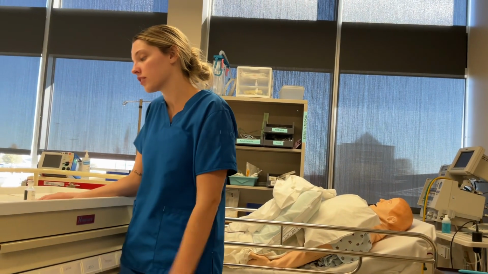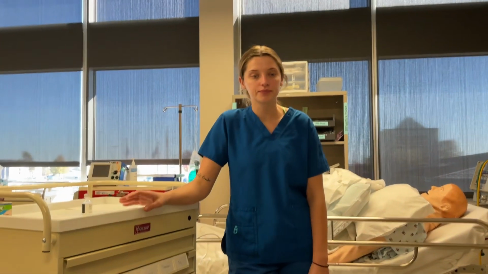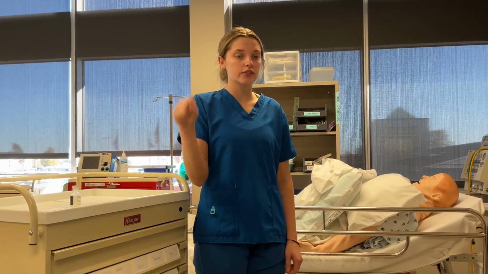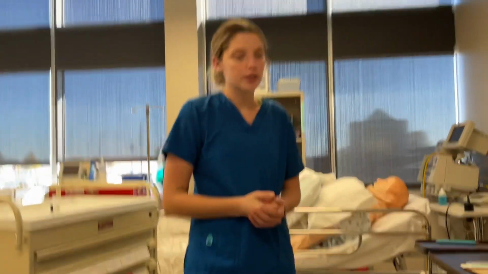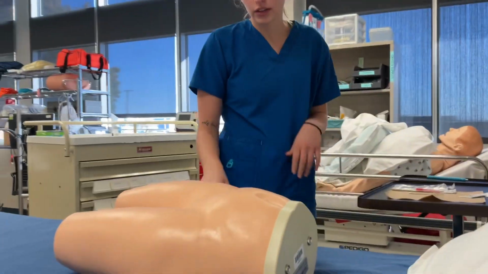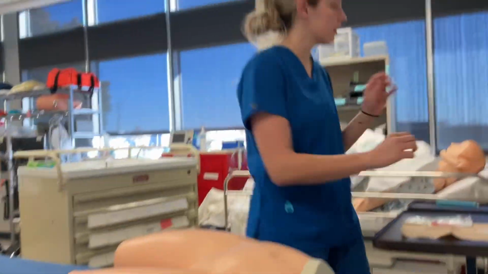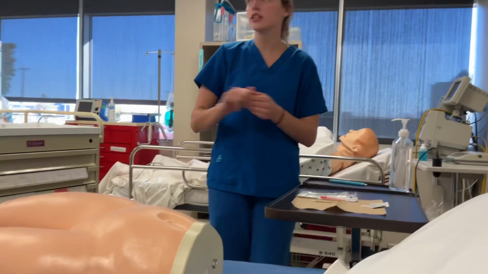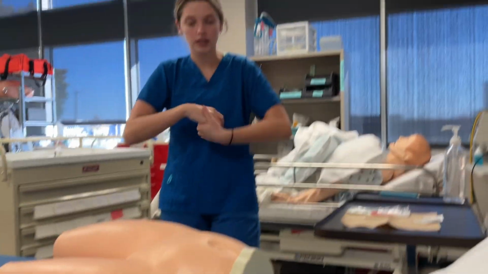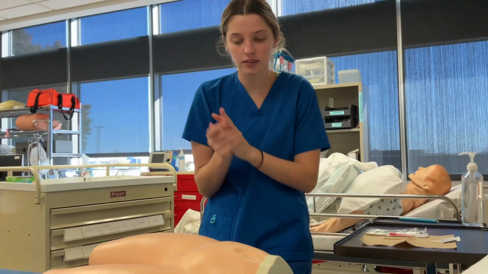Okay, so now I'm going to do the third med check at bedside. I'm going to enter the room. Hi, my name is Jenna. I'm your nursing student. Can you please verify your name and date of birth? I would look at the wristband and make sure it's correct. I would do hand hygiene, provide privacy. Do you have any allergies? I would look at the allergy band.